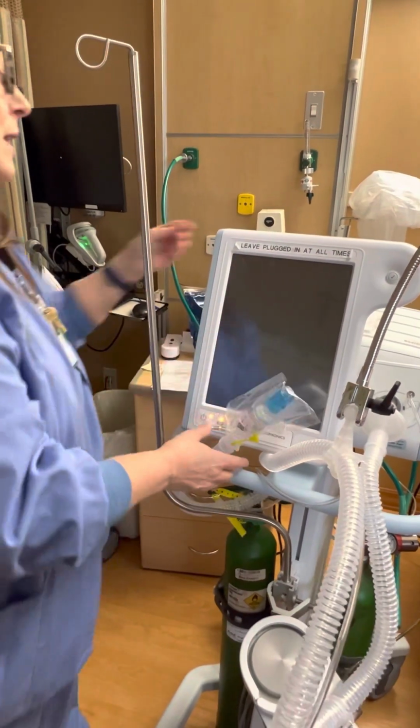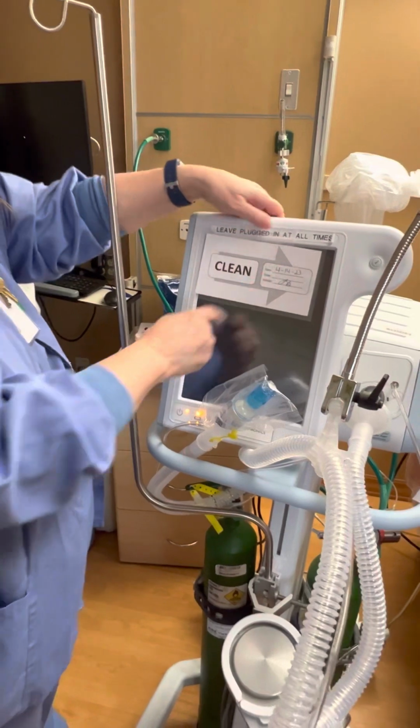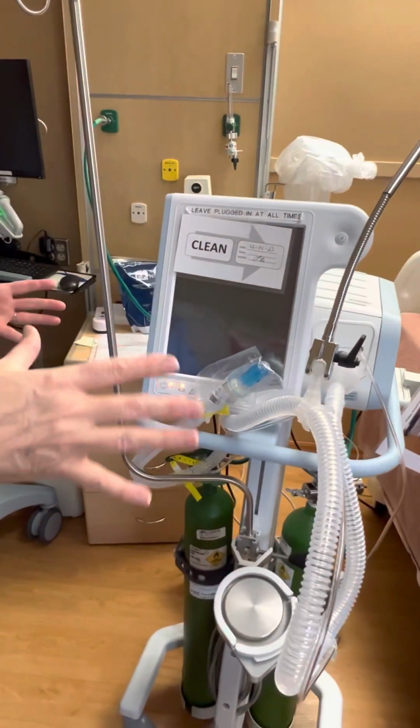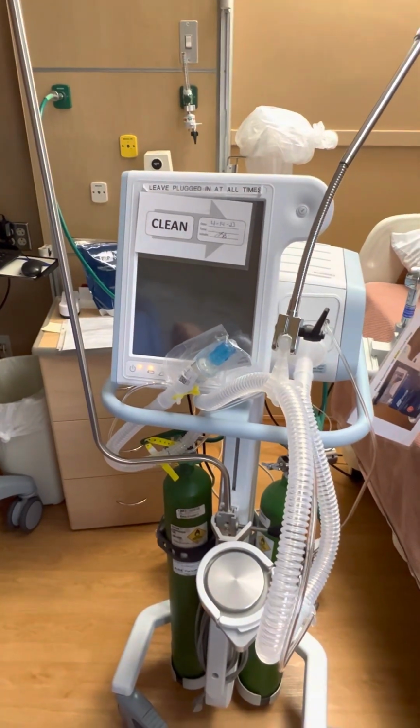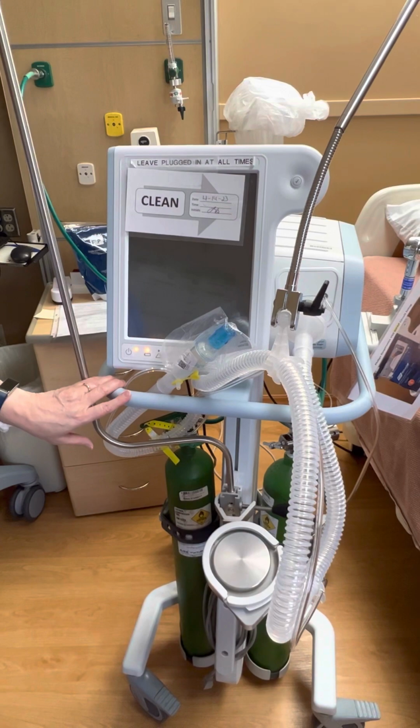And make sure you put your sign back on there saying the date and your initials, that it was clean. Push it back to where your floor keeps these, and then make sure that you plug it back into the wall so that battery always stays charged. You never know when you might need it for transport.